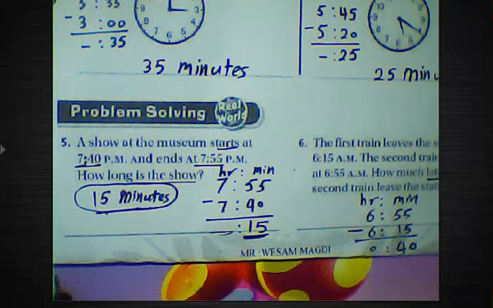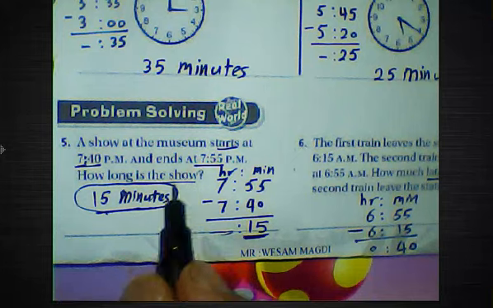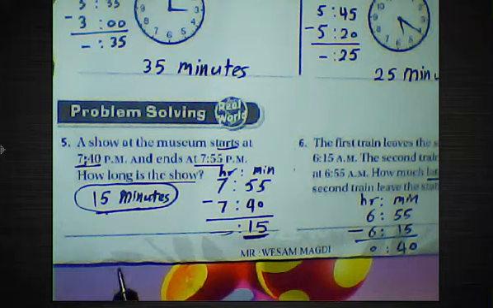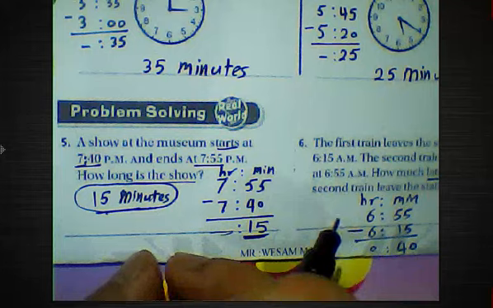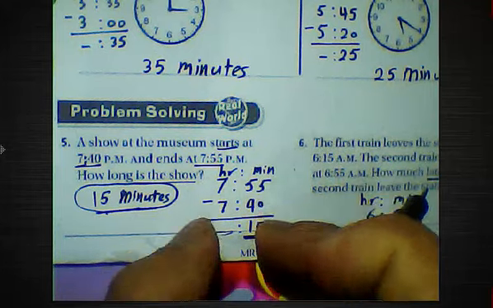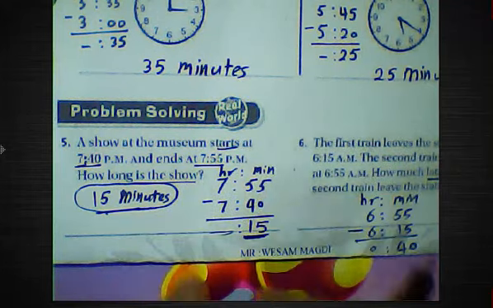Okay. If the teacher asks how long is the show, he means the elapsed time. So we must find the elapsed time between the end and the start. The end time here and the start.